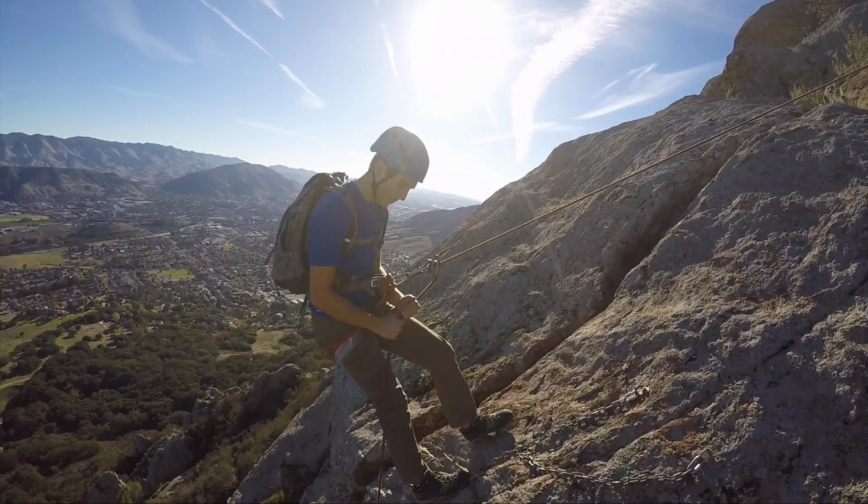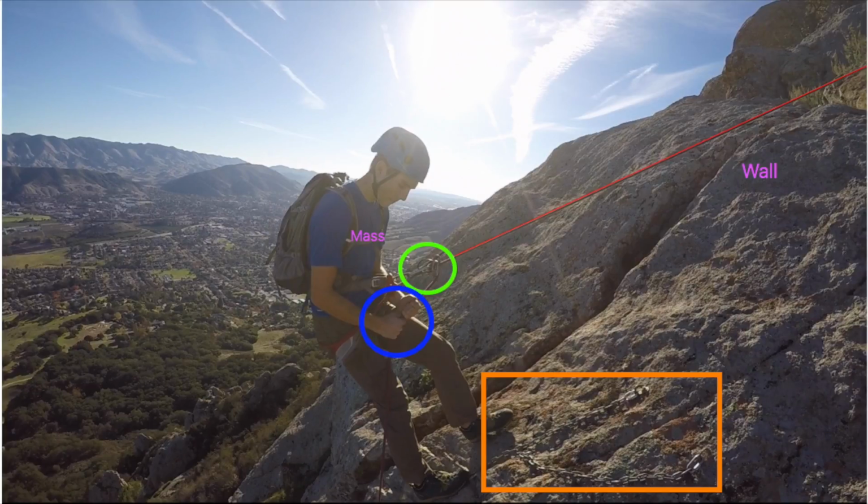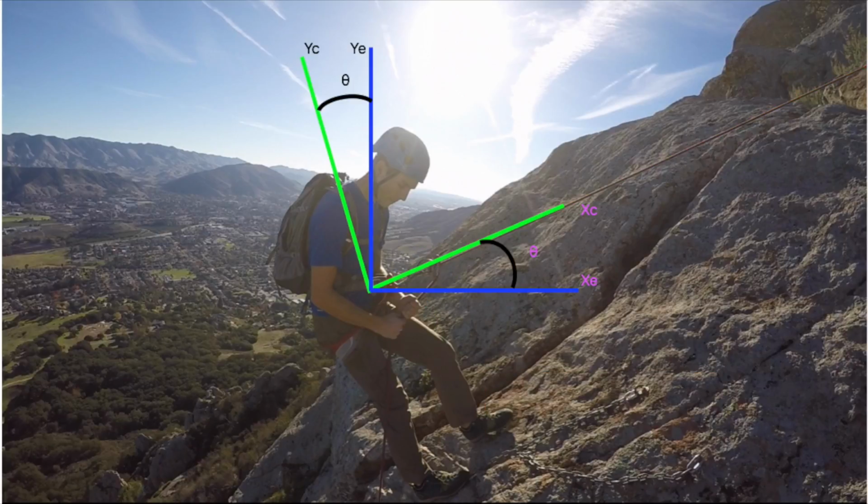Okay. In this journey through controls, we will take a closer look at the dynamics of a climber rappelling off of a cliff. The components of the system are the anchor highlighted in orange, the climber's hands highlighted in blue, the rappelling device highlighted in green, and the rope highlighted in red, along with the mass and the wall labeled in pink.